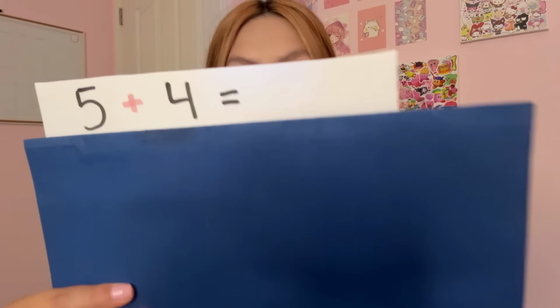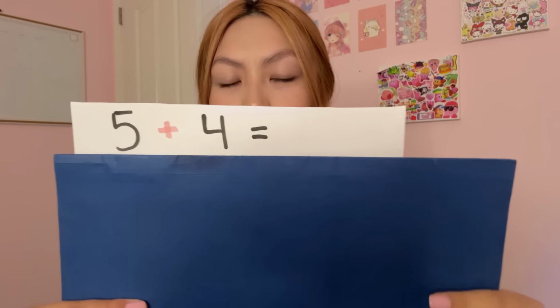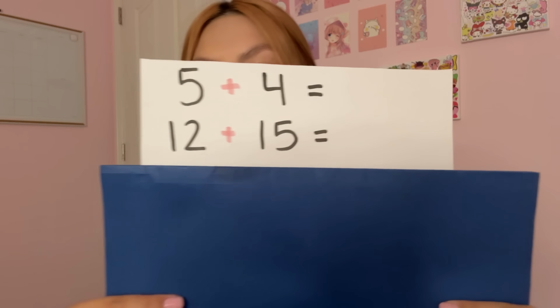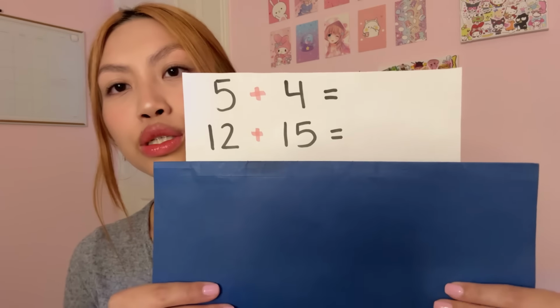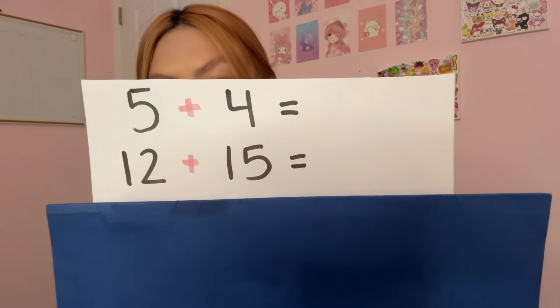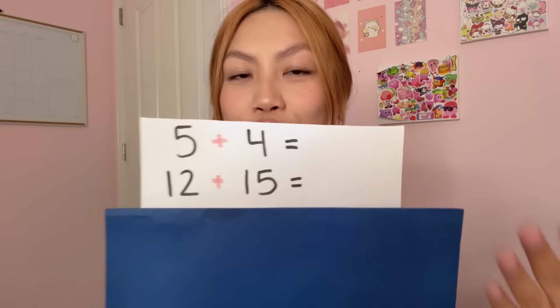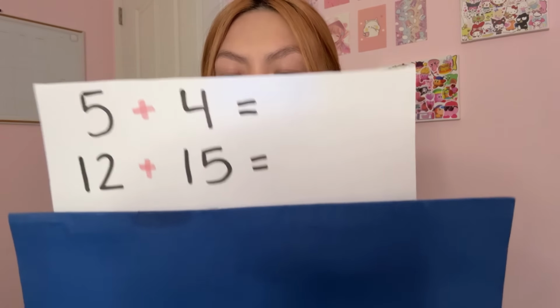So I'm gonna give you, again, a few moments to go over them, and then I'll review the answers. This first one. Second one, 12 plus 15. And also, don't use a calculator. Try to figure it out in your head, or you can do it on a piece of paper if you have one, or you can count on your fingers if that works for you.